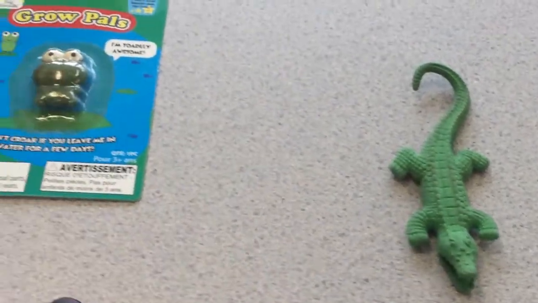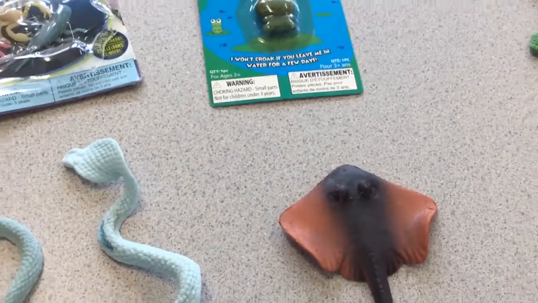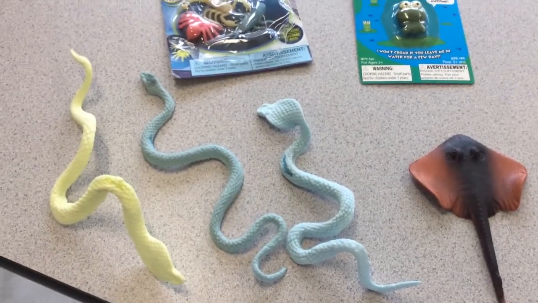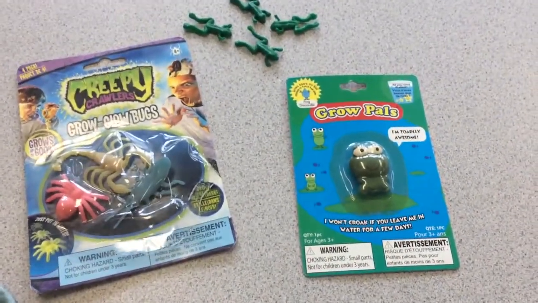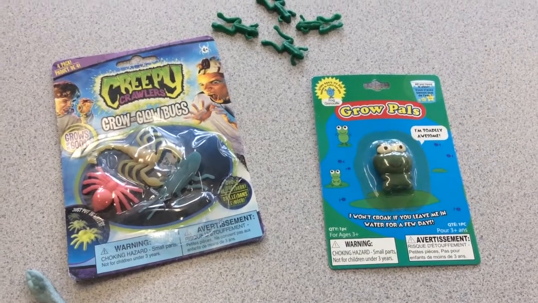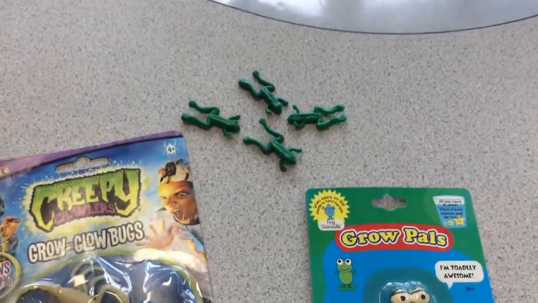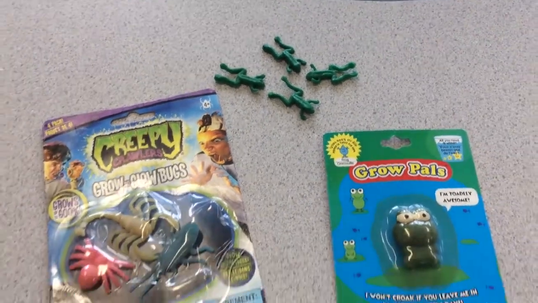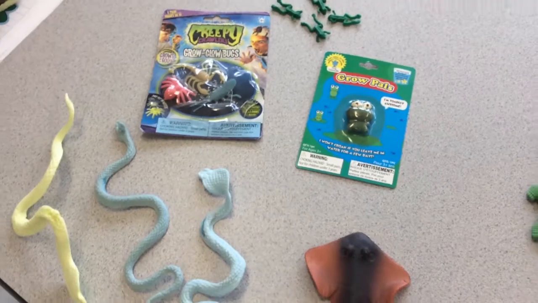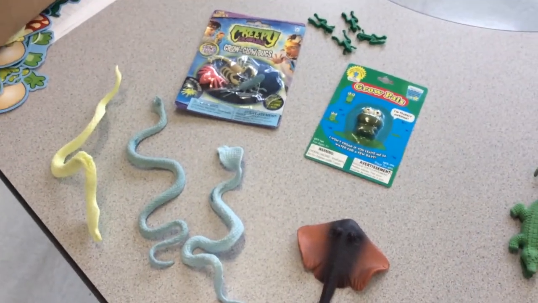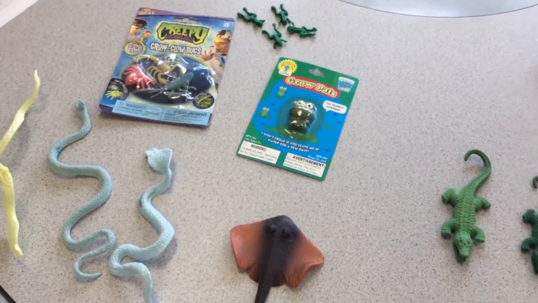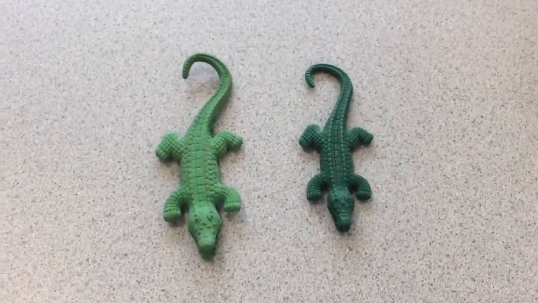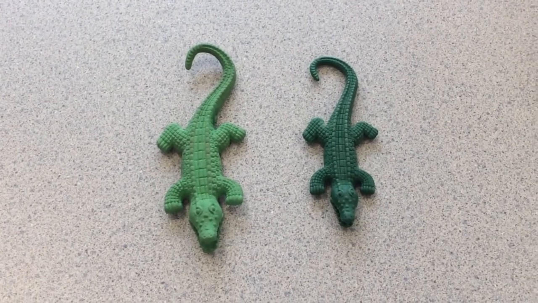You can find other growing creatures at other stores, and you can find them online. I found the stingray, there's snakes. I've even found some at the dollar stores, and these little growing frogs online. You can use some of these other items for one investigation, but they tend to not last year after year. So if you're going to be repeating this experiment several times, these growing alligators tend to last a little bit longer.